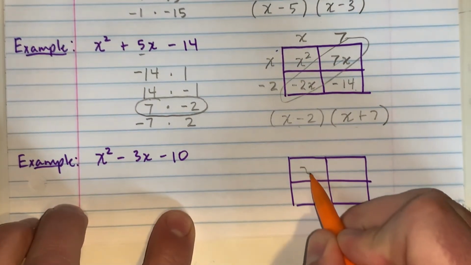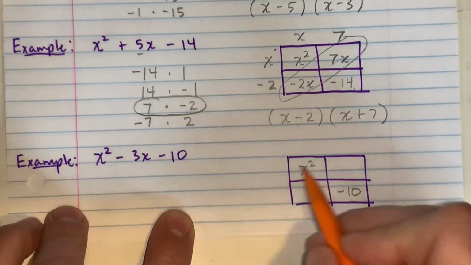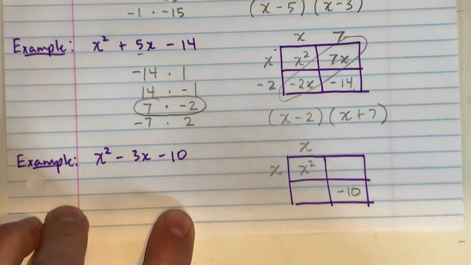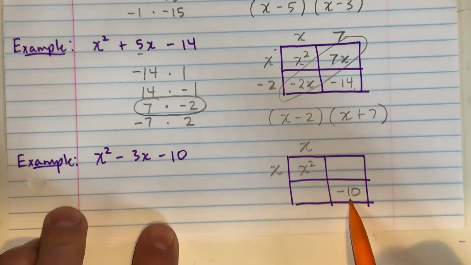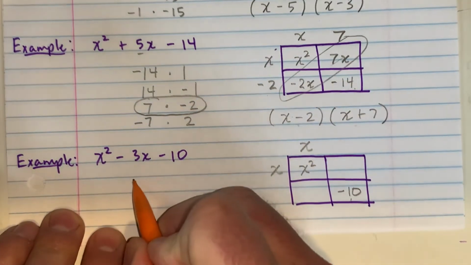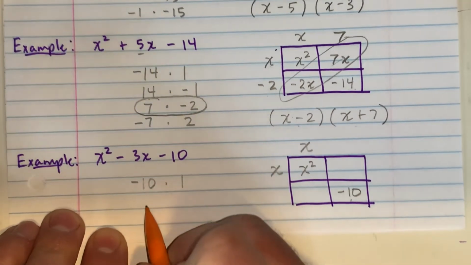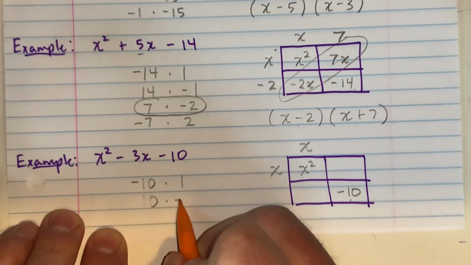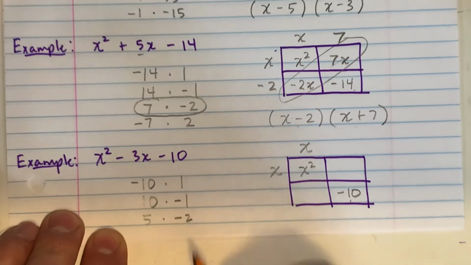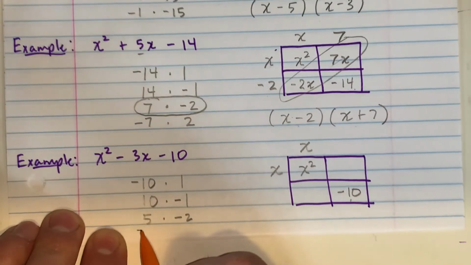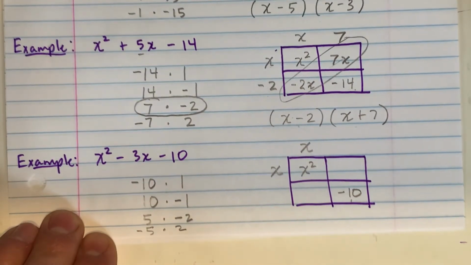Okay, so again, we know that this would be x squared. We know this would be -10. All right, so only possibility here is if x is multiplied by x. We know that has to be there. And then we're looking for numbers that are going to multiply to -10. So let's list those out. We've got -10, +1. We've got 10, -1. We've got 5, -2. And squeeze this in here. We've got -5 and +2. So those would all work.